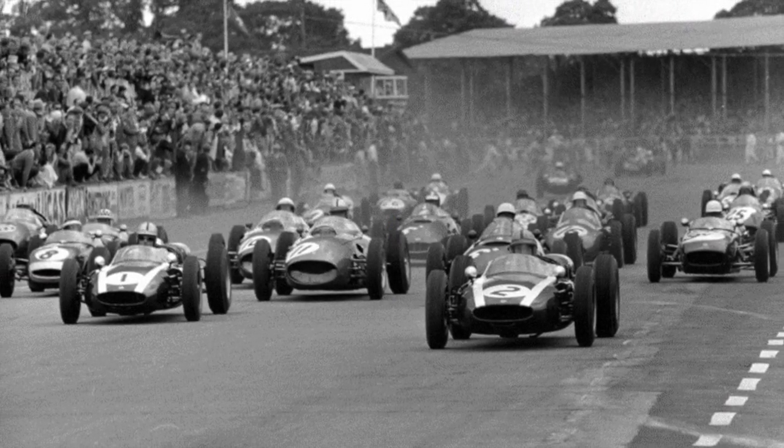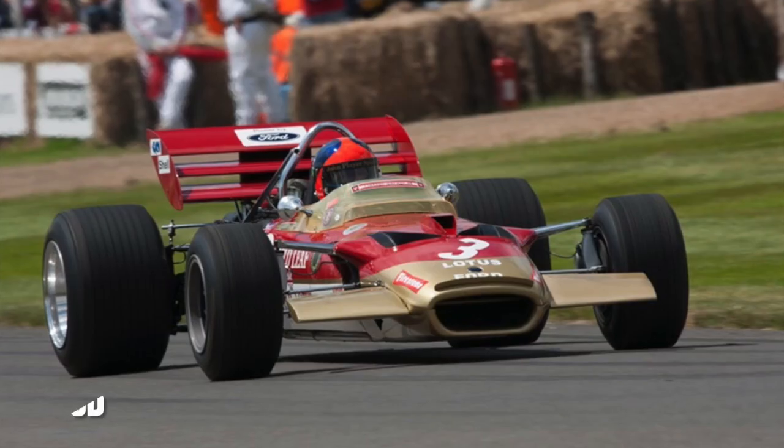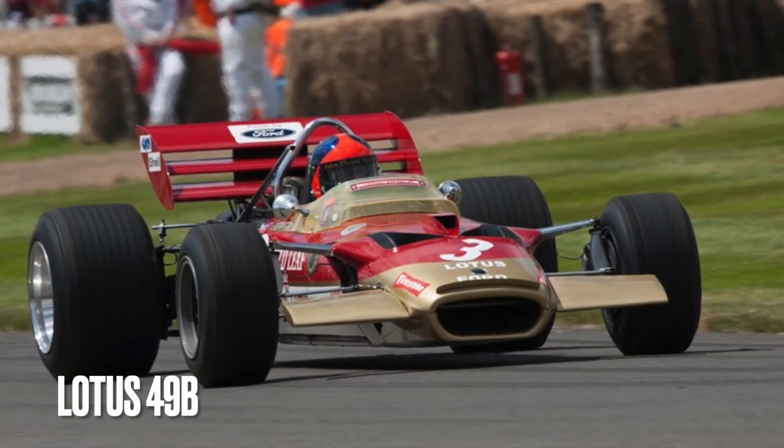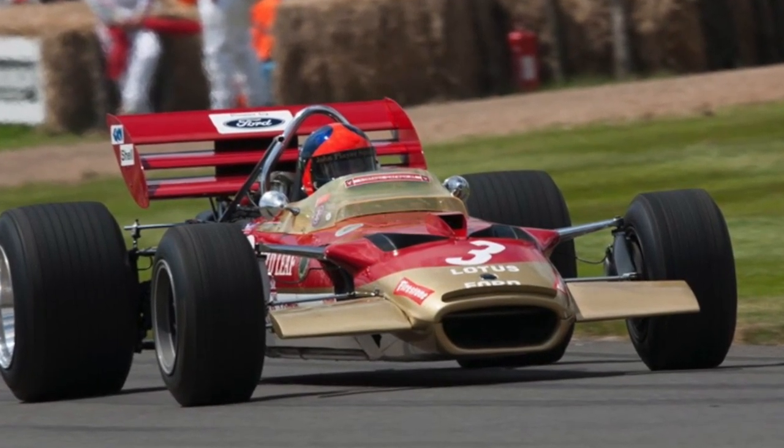However, as vehicles became faster, they started to become very unstable. The Lotus 49 was the first attempt to solve this problem. With its new inverted front wing, it completely revolutionized Formula One aerodynamics.